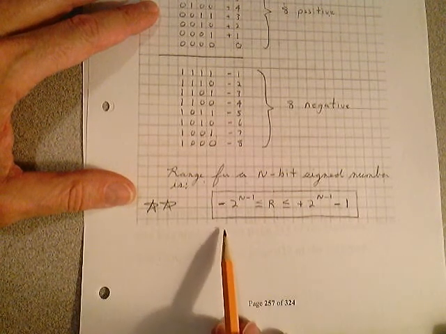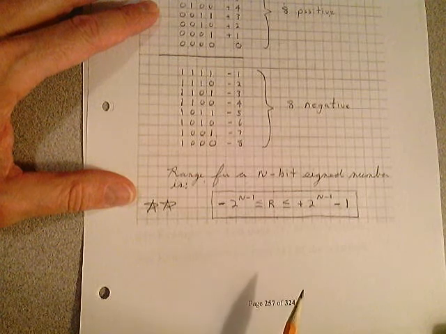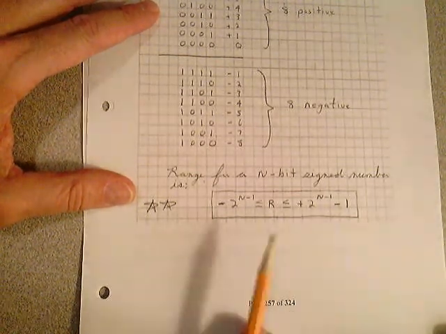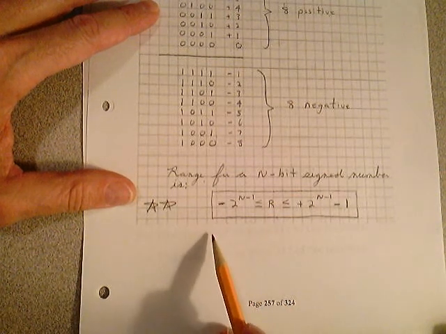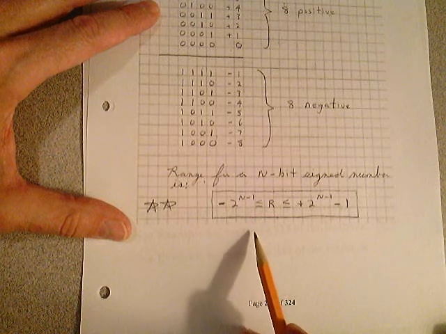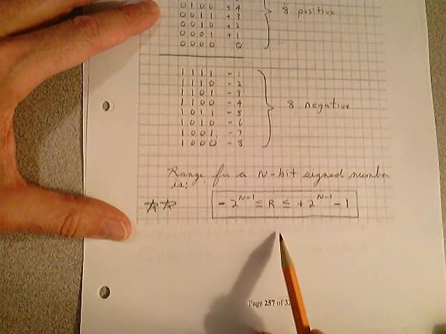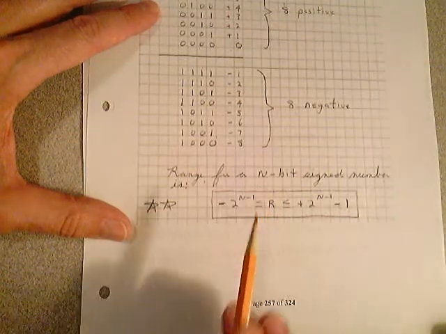It's minus 256 is less than or equal to the range, which is less than or equal to, matter of fact, that's not right. It's negative 128 is less than or equal to the range, which is less than or equal to plus 127 if it's an 8-bit number.